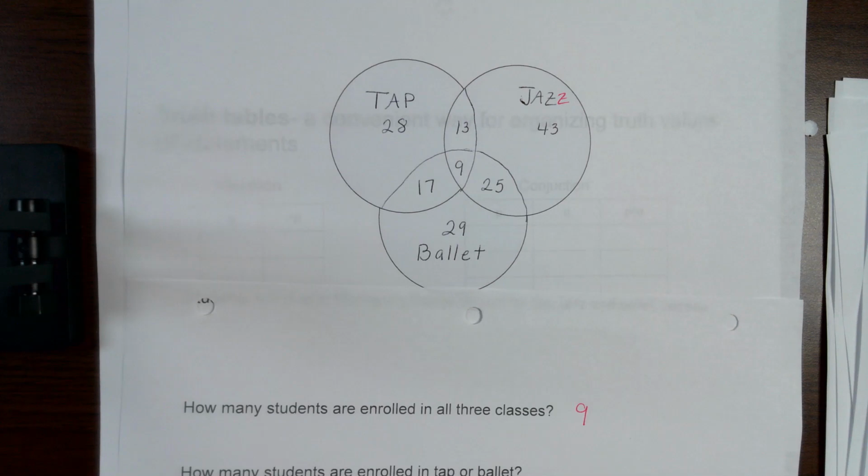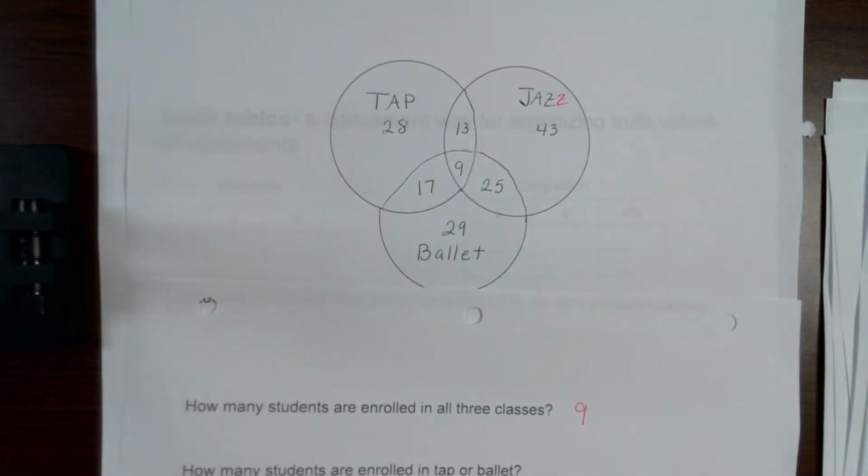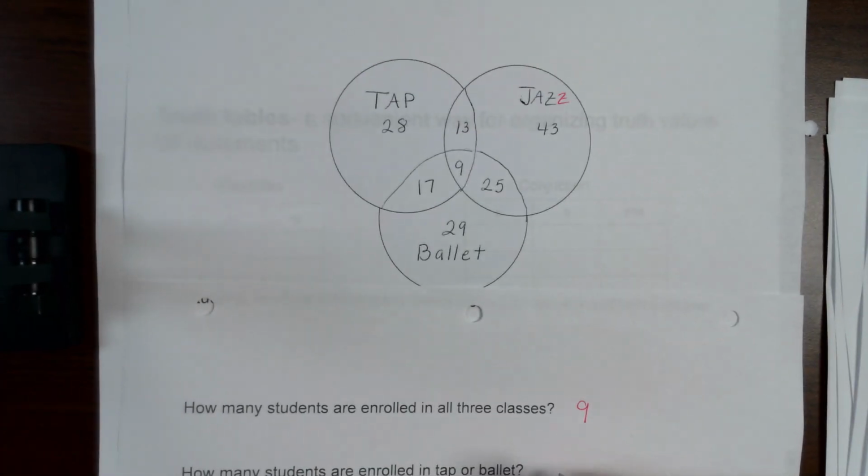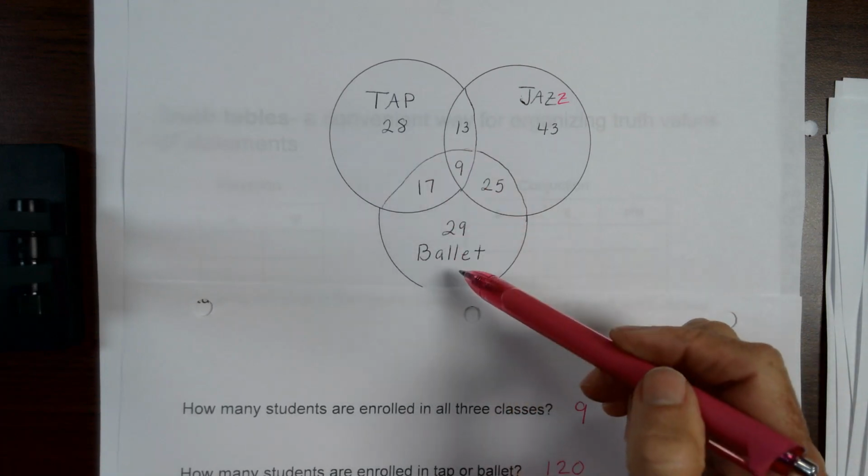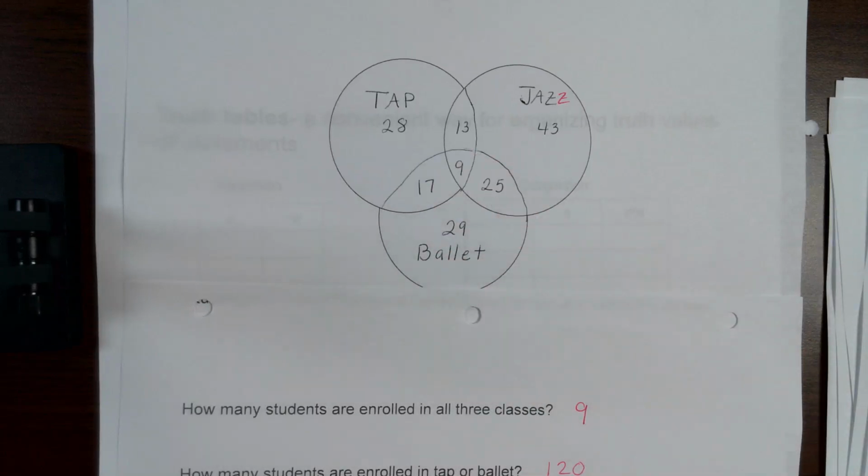Okay, so 28 plus 13 plus 9 plus 17 plus 29 plus 25. Now I do not add the 17 and the 9 again. So we get 120 total students are enrolled in tap or ballet.